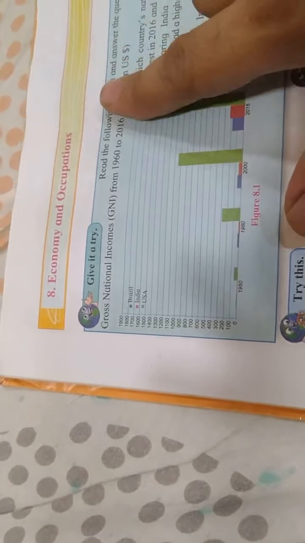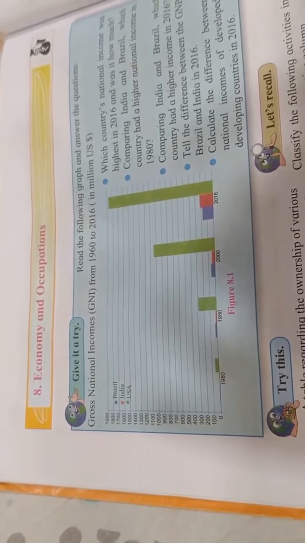The scaling done here on the y-axis is very important, and the number of years is taken on the x-axis. The scale you have to take, we will do right now on the graph paper, taking an example of a line graph, and we will try to solve this. So by seeing this example, we'll try to solve one line graph question.